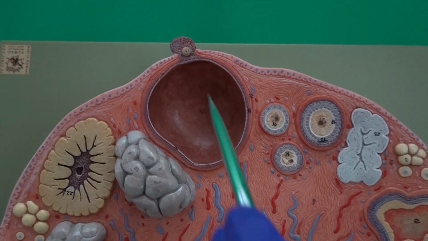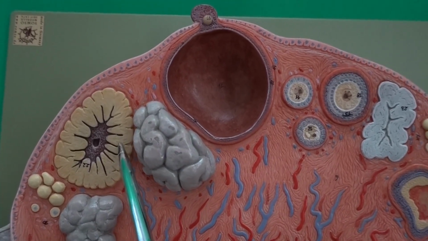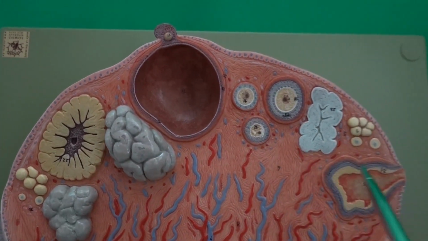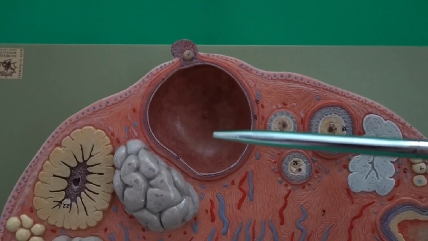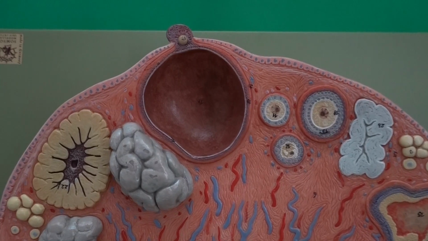And then after ovulation, we have corpus luteum, which after 14 days, if the female is not pregnant, turns into corpus albicans. The whole process is about 28 days. And the ovulation is usually around the middle of this 28-day female cycle.